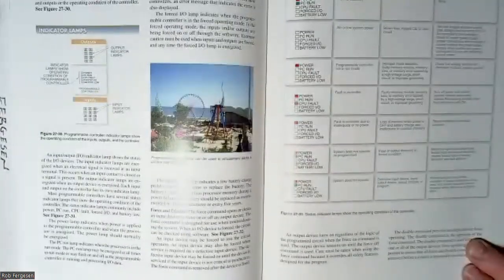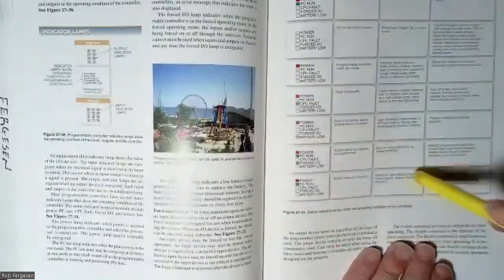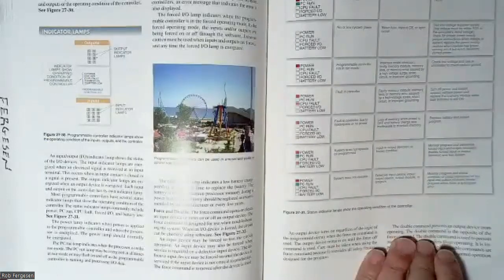They give you some basic backup information and storing your programs. They talk a little bit about controller status and fault indicators, including a lovely big old chart showing you all the various status indicators and what the problem might be.